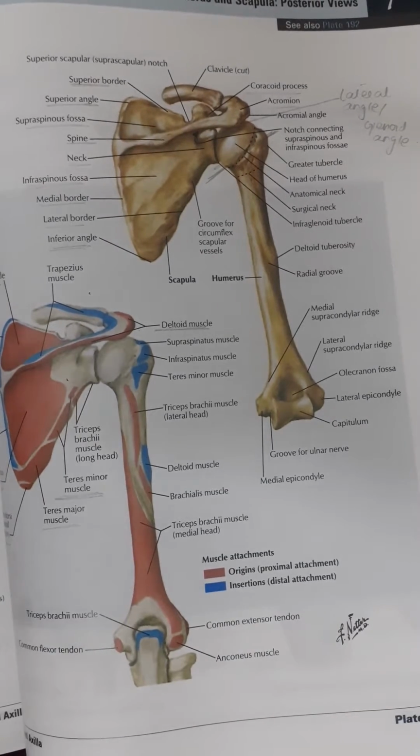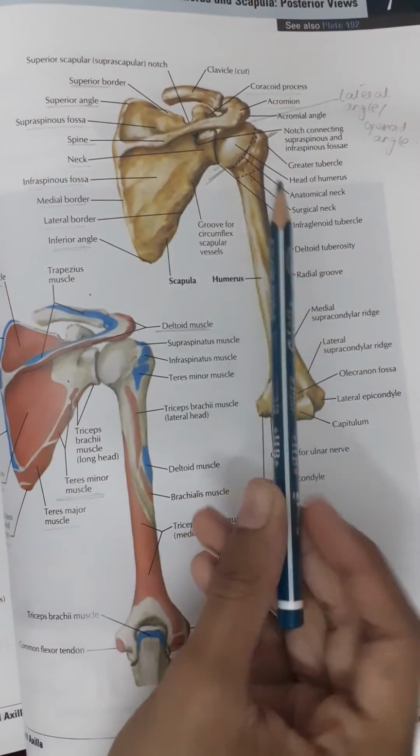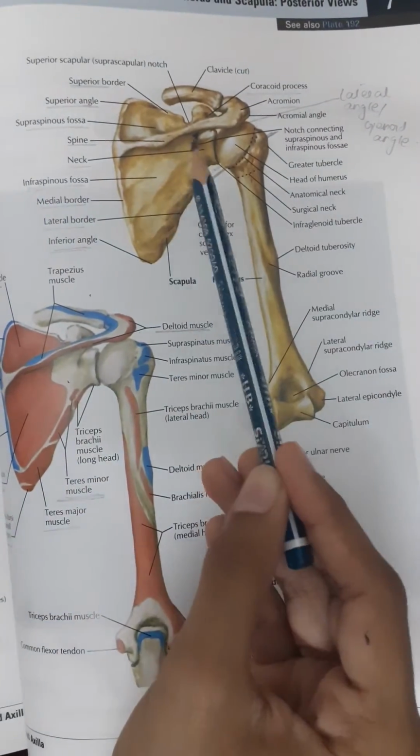Hey everyone, in this video we'll be discussing the scapula and its bony features. Basically, this one is the scapula and this one is the humerus. In this video we'll discuss only the scapula and its bony features.